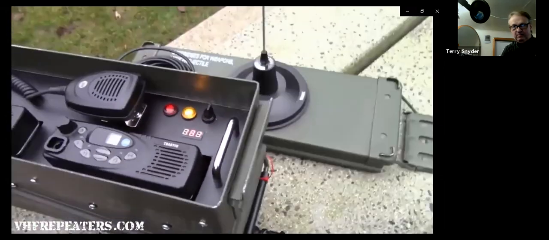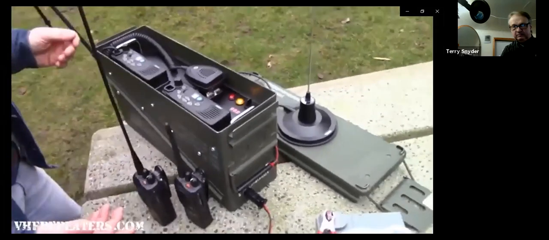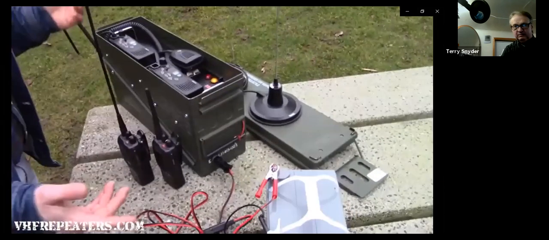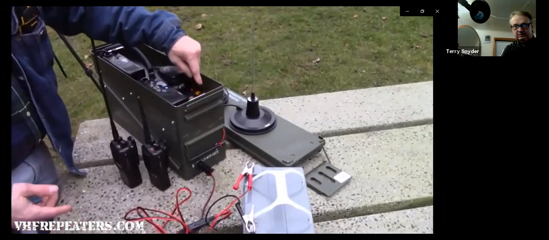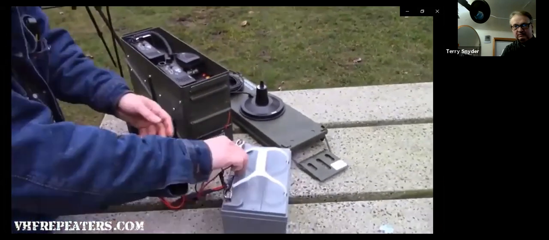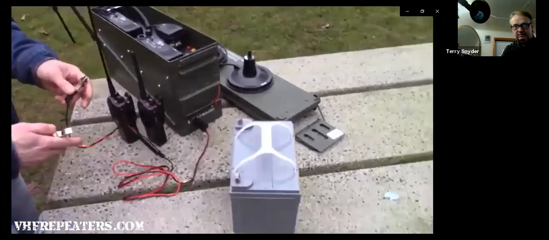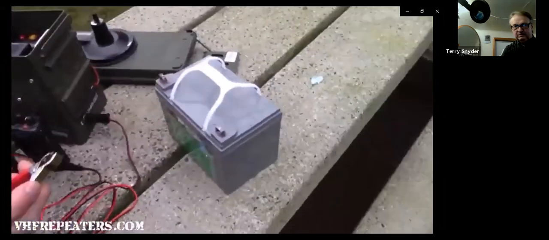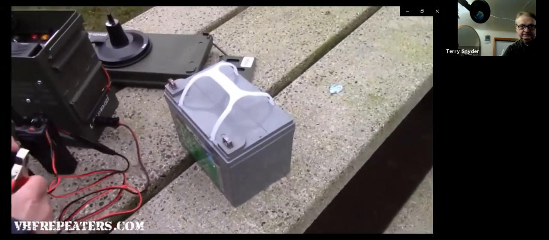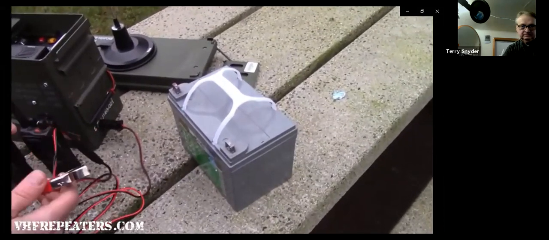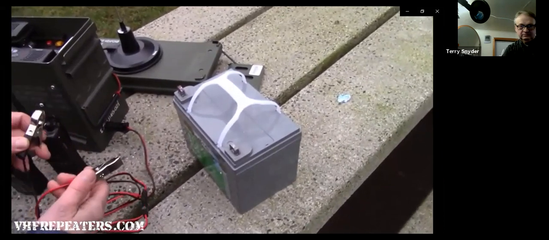One really cool feature of this repeater is reverse polarity protection. Let me illustrate how the reverse polarity protection works. First, we're going to turn the repeater off, as though we're hooking it up for the first time. Come over here to our battery, and let's pretend we've accidentally hooked our battery up in reverse polarity. Now, on most systems, this would completely destroy the repeater if you did this. But in this particular system, we have full protection against reverse polarity.